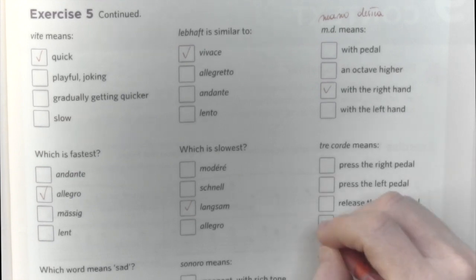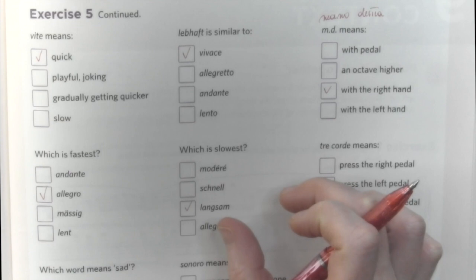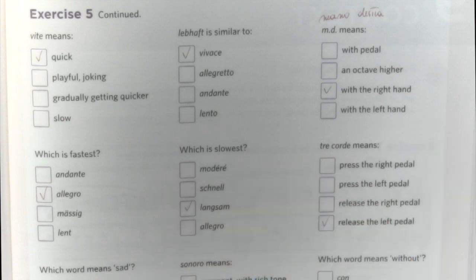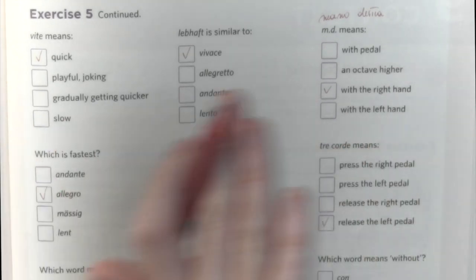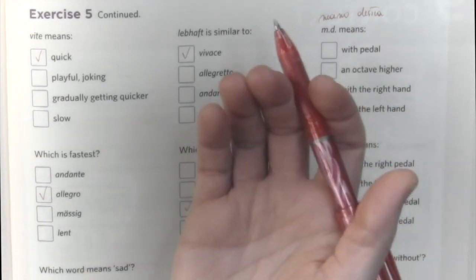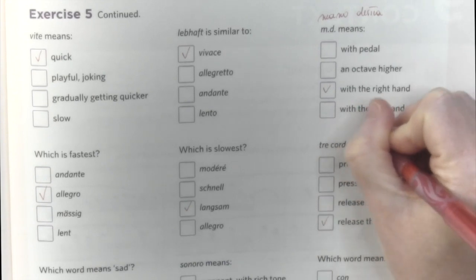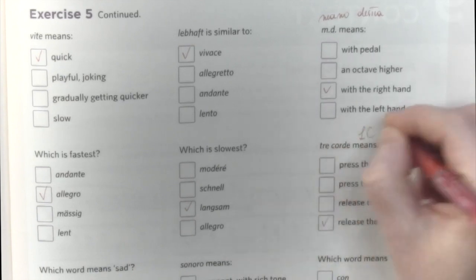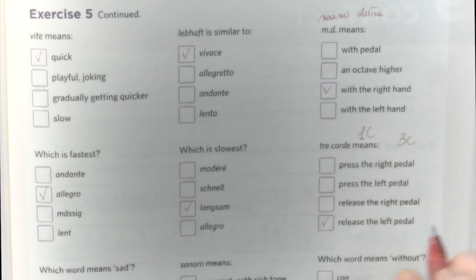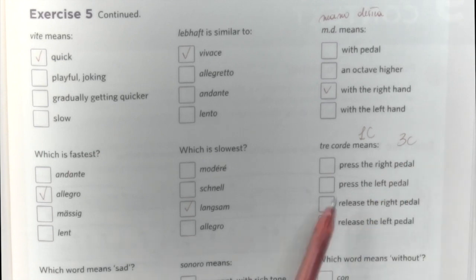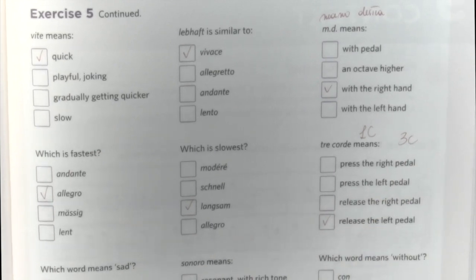Tre corde, okay, this is very interesting. Release the left pedal, and this is because on the piano we have 3 strings for each note, and by pressing the left pedal we make the action shift towards a side, and by doing so the hammer would hit just one string, which means una corda, one string. And tre corde means okay, lift up the pedal and go back to the normal situation in which the hammer can hit 3 strings. Okay, I'll make a video about it, so stay in touch.